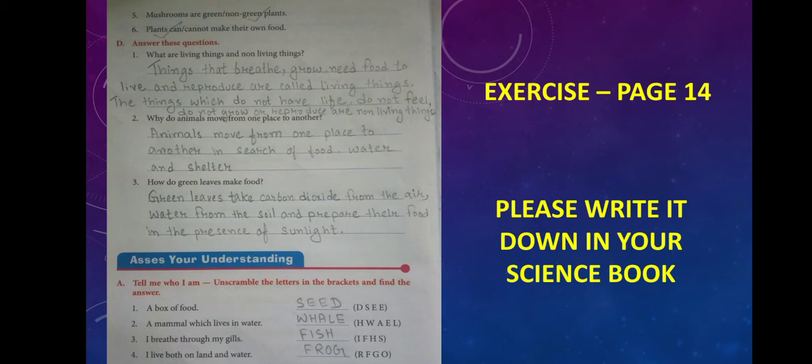Now question number 3, how do green leaves make food? Green leaves take carbon dioxide from the air, water from the soil and prepare their food in the presence of sunlight. Now let's see number A, assess your understanding. These are called unscramble. Unscramble means it is given wrongly, so we have to correct it.